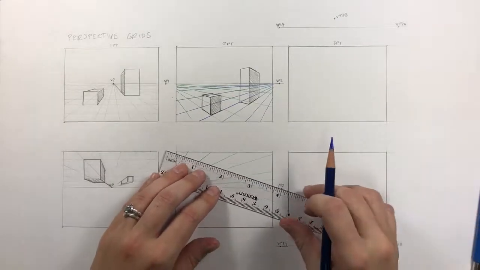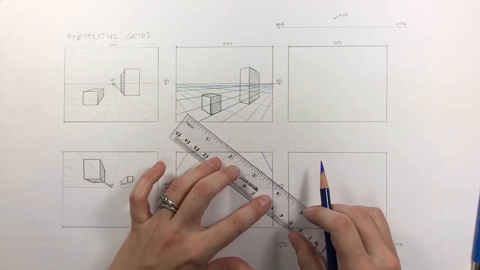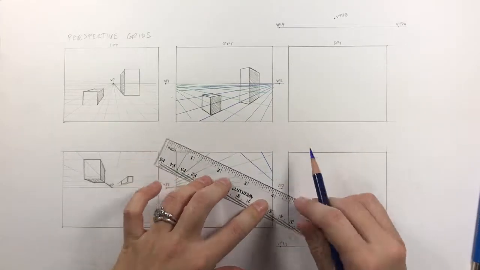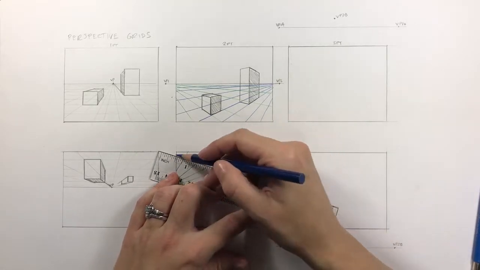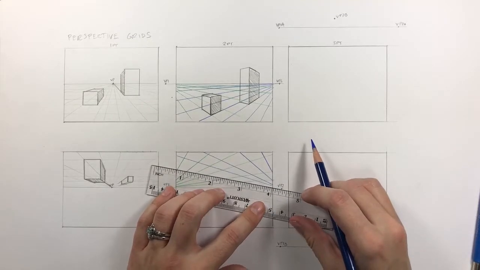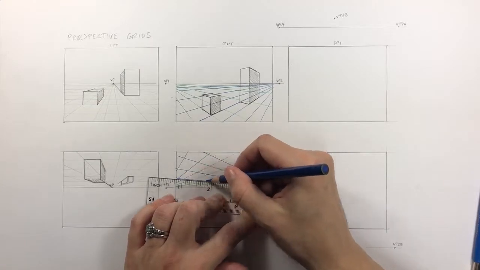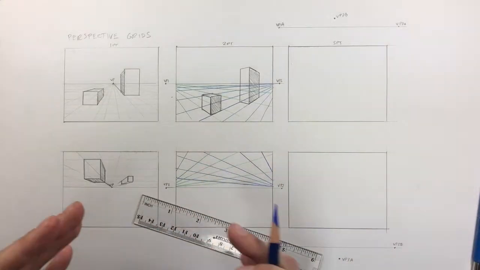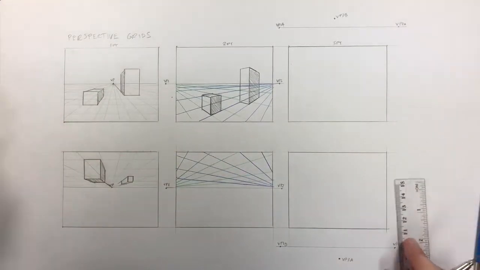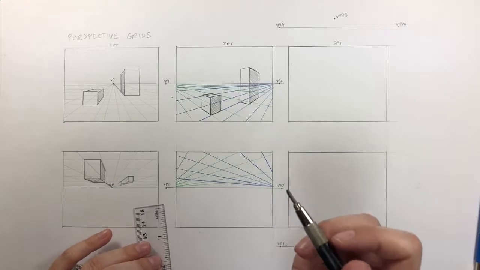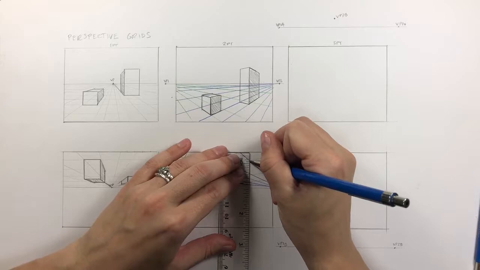Okay, let's get my blue. Bet you didn't think we were going to be using colored pencils in this class, did you? Okay, so now we have our sky that looks like it's going back into a 2-point perspective here. And we can do the same thing. Let's start with the front edge.